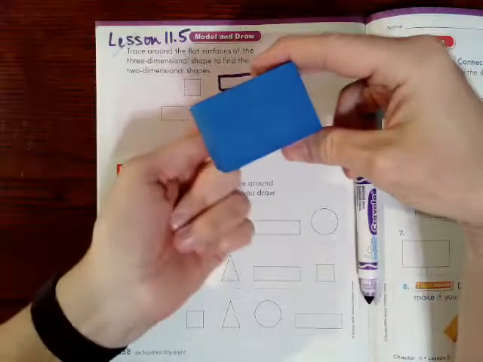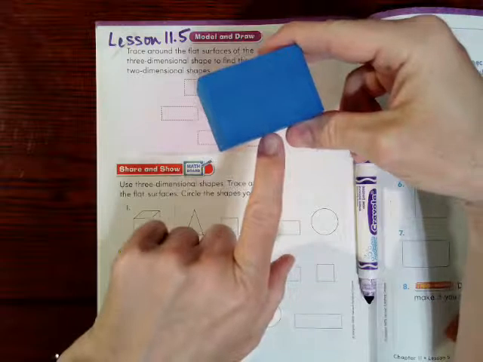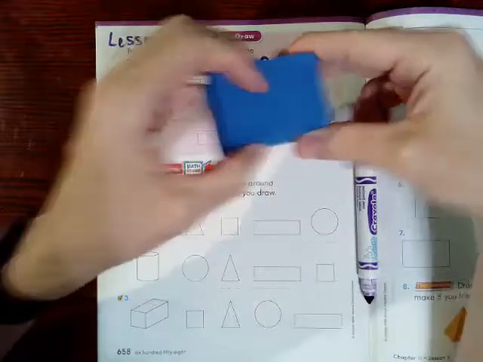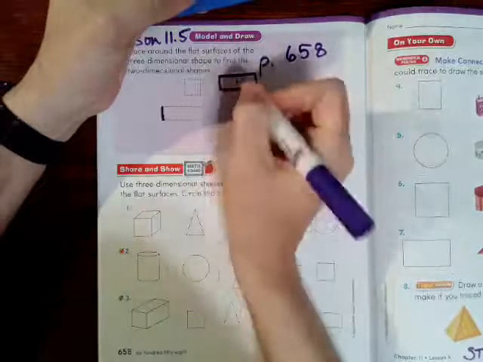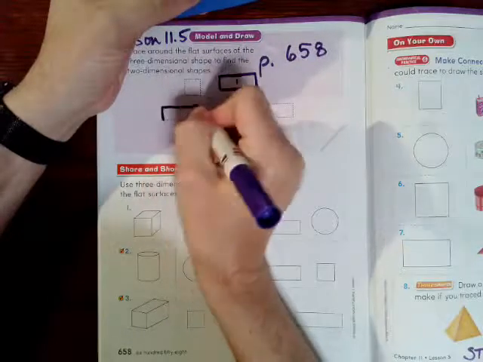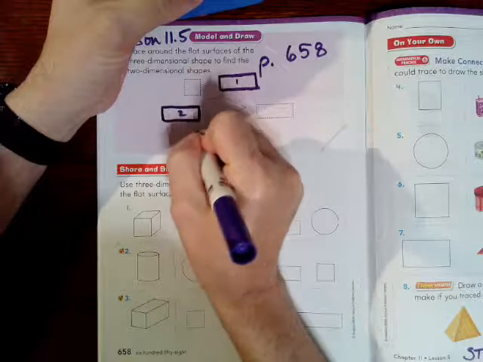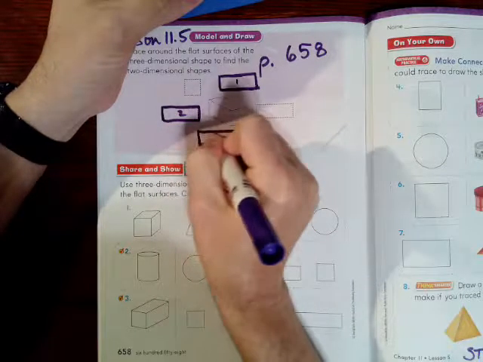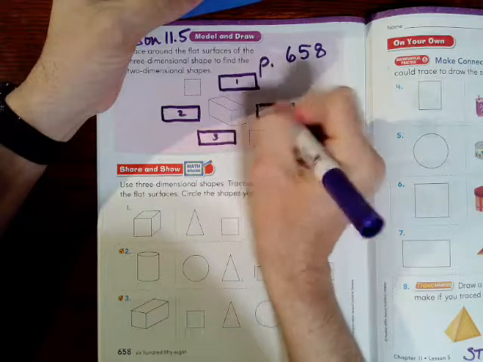On the bottom, that would be the third one. And then right here, that would be 4. So we've got 4 rectangles that make this shape. And look, we've got one rectangle, 2, 3, and there's 4.